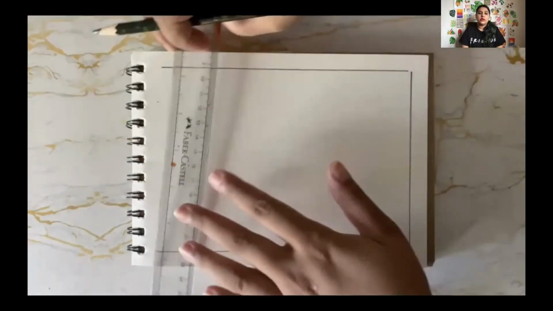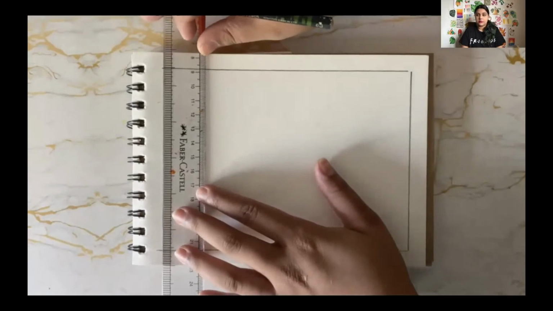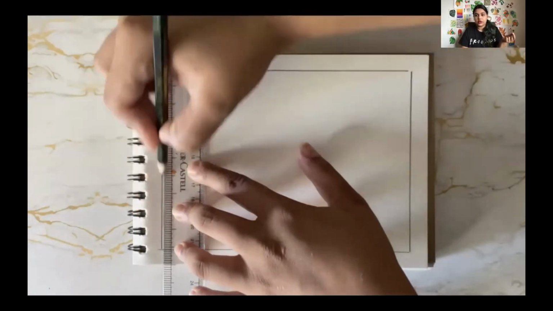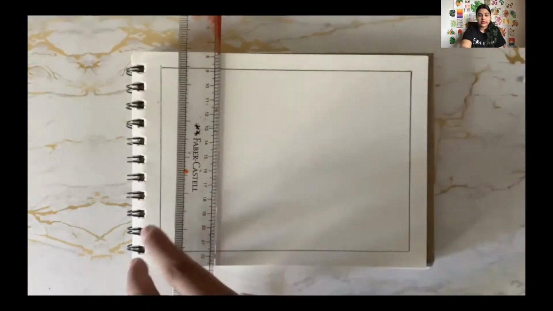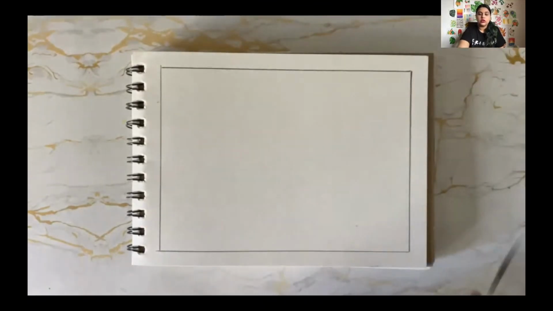In some books you will have a drawing line already there, an outer line already there. So if you do have an outer line already there as part of your book, then you don't have to do this part of it.